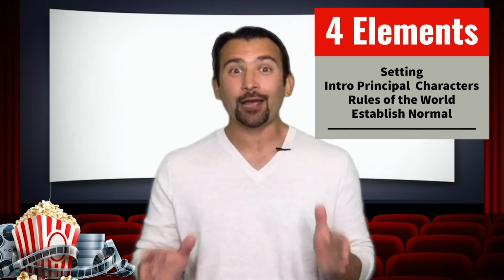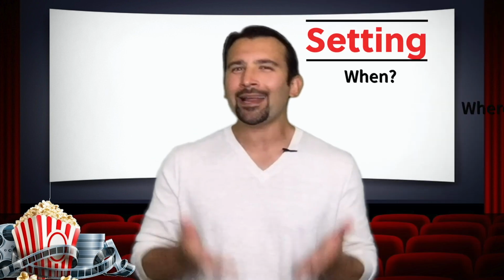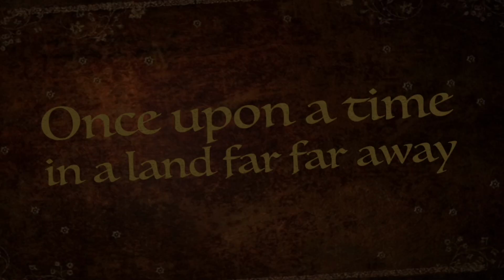The first part of any plot is called the exposition, or it can be called the prologue, or it can be called the setup. It goes by a bunch of different names, but it's all roughly the same thing. And here is what every beginning of every story since the beginning of time needed to have. It has 4 components. First, we need to know the setting. We need to know when and where this thing is taking place.